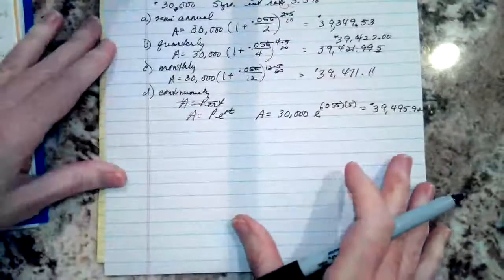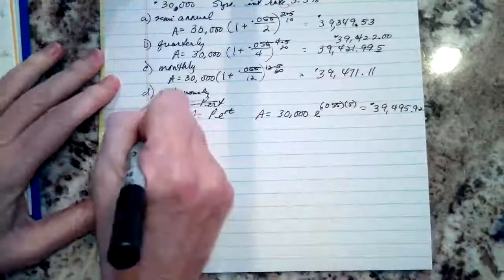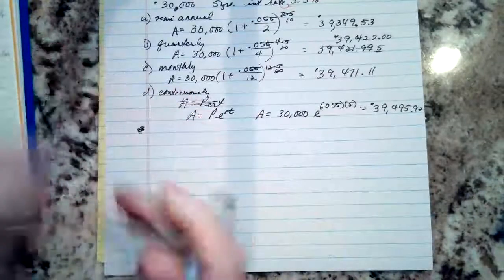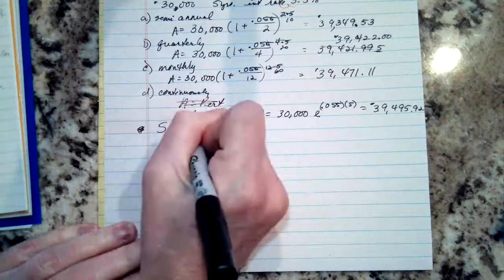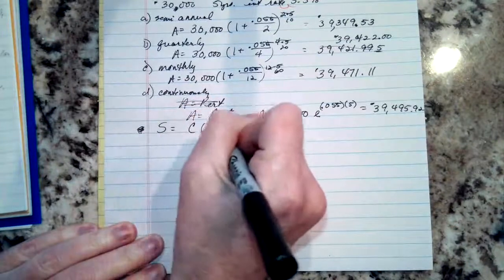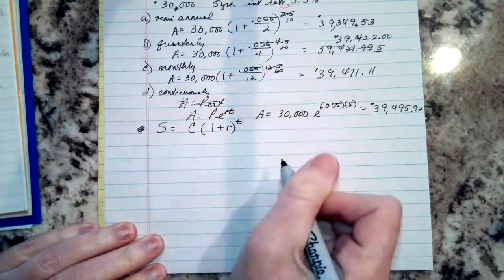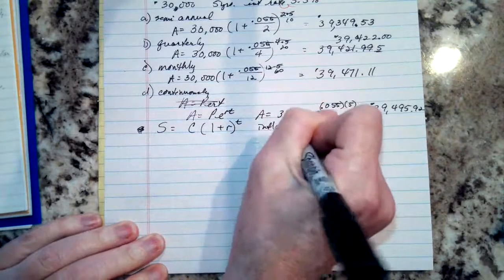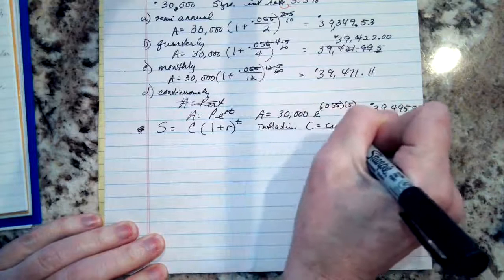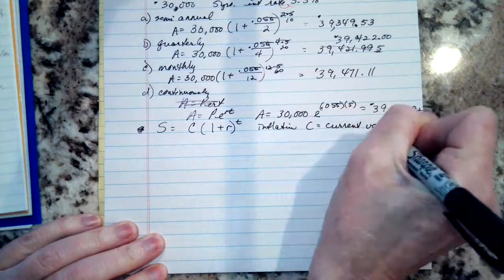You won't have to memorize those formulas. They'll be on any test. Okay, let us look at inflation. Here's a formula for you. S equals C times 1 plus R raised to the T. That models inflation. Where C is the current value, we're going to do a home.